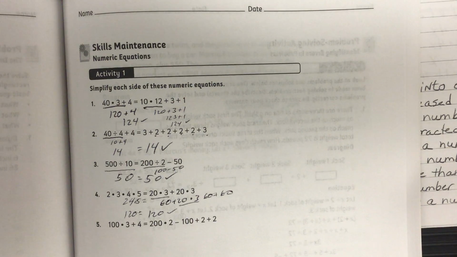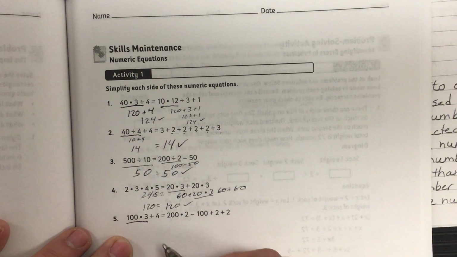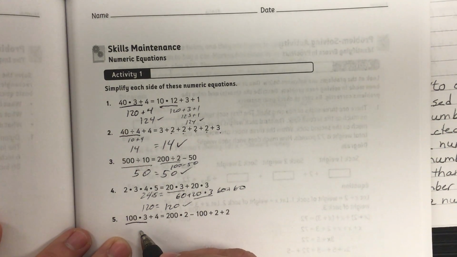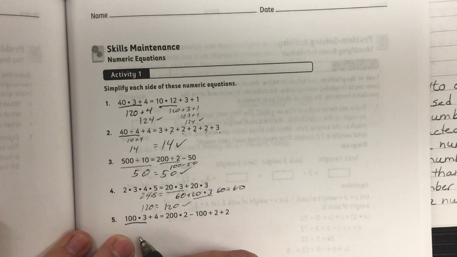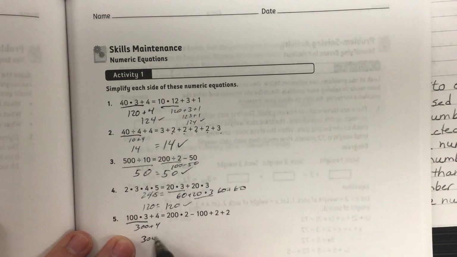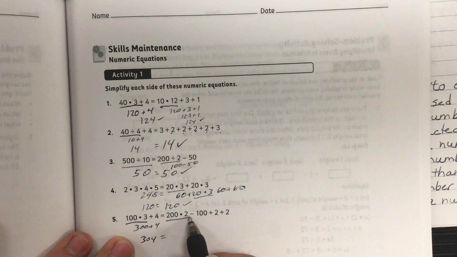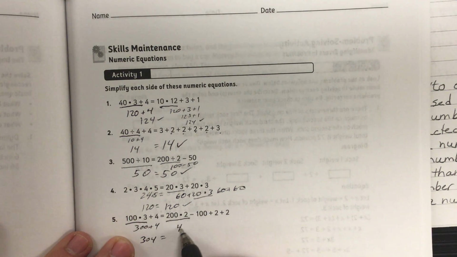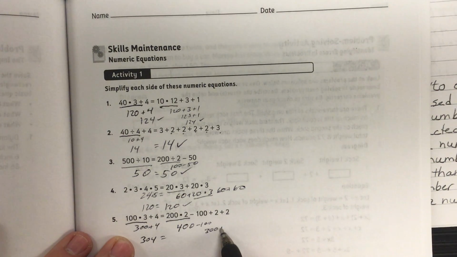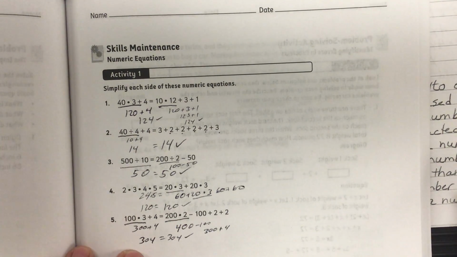Maddie, last one. What do I do first? 100 times 3. Which is? You're multiplying. Multiply. If I give you $300 bills, you're not going to have $103. 300. Yeah, plus 4. 304. Asia, right side. 200 times 2. 400. Minus 100. 300. Plus 2 plus 2. 404. There you go. Again, being able to show that they are equal.